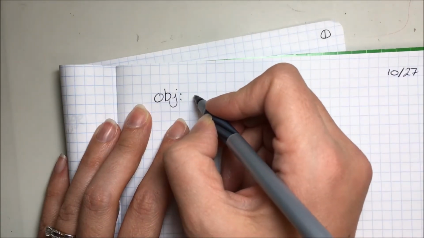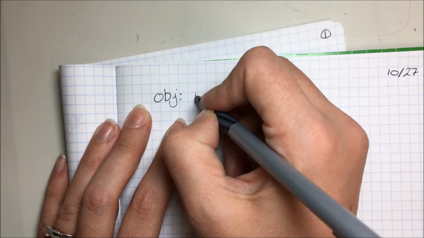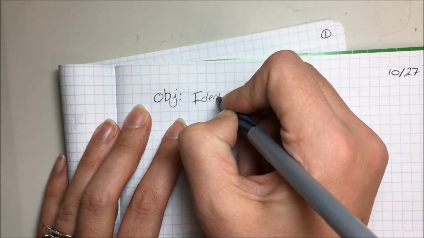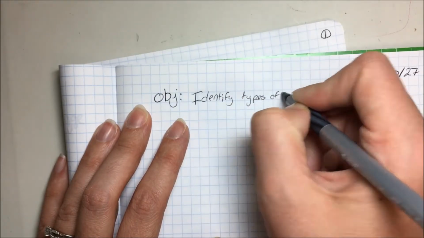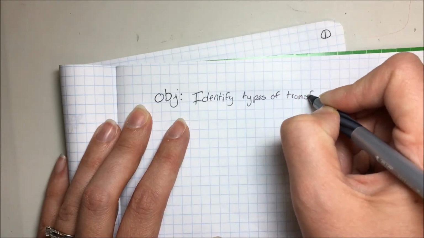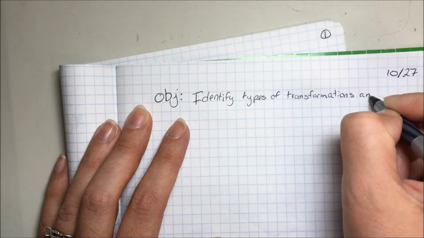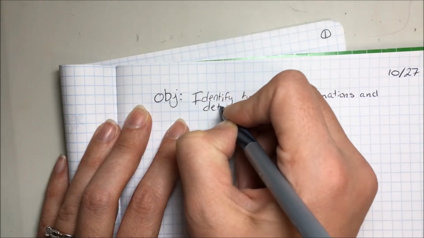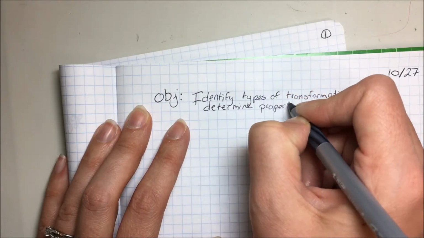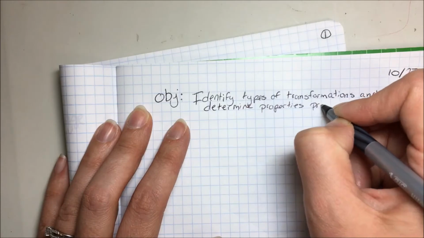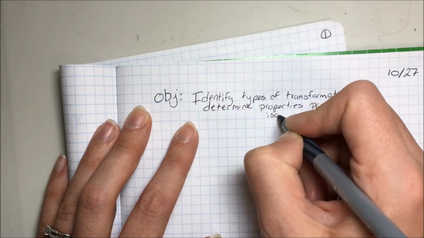Our objective for today is to identify types of transformations and determine properties preserved by isometries.